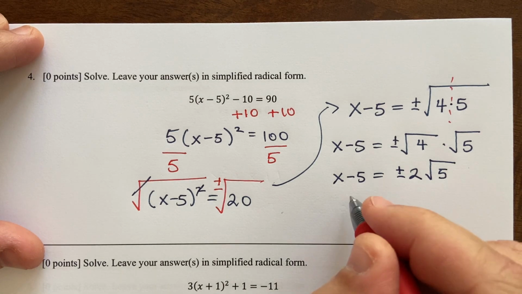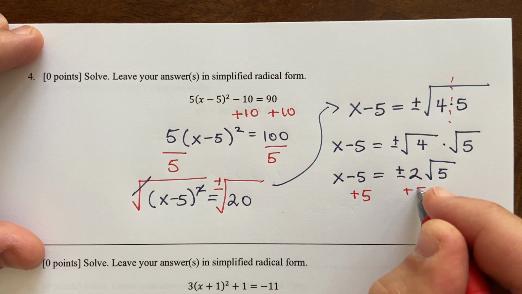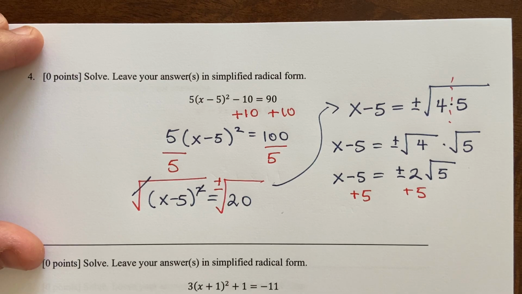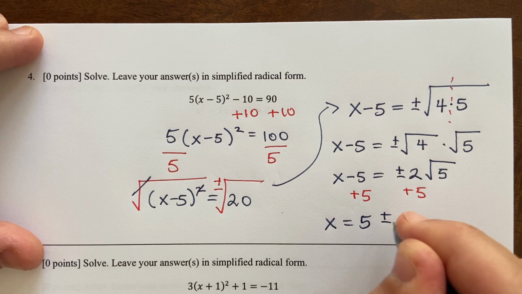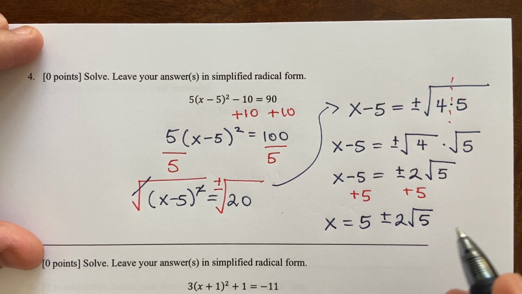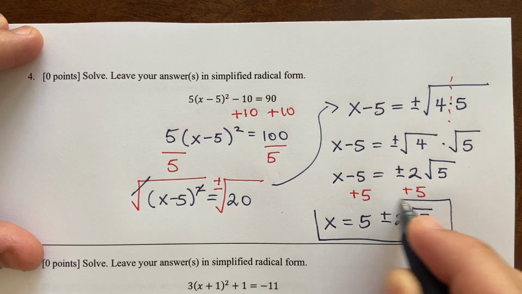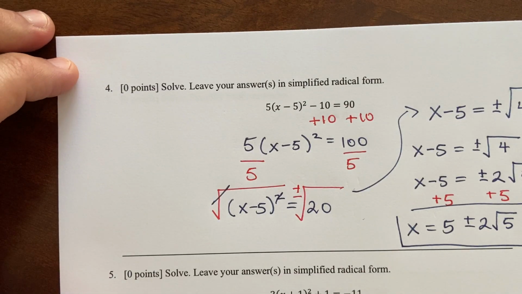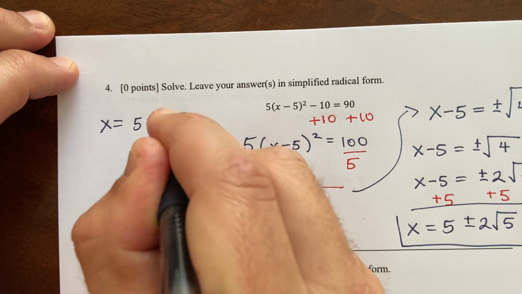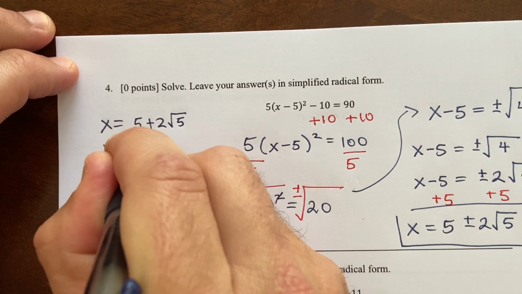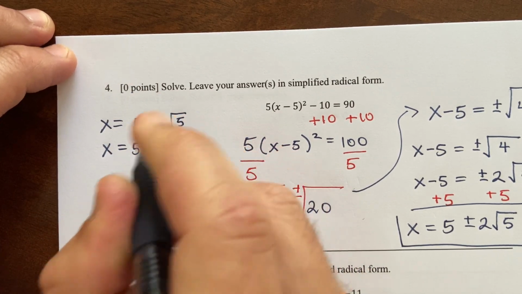And then just one more step is to add 5. So the solutions would be x equals 5 plus and minus 2 root 5. You could also split those answers up. You could say x equals 5 plus 2 root 5 and x equals 5 minus 2 root 5.